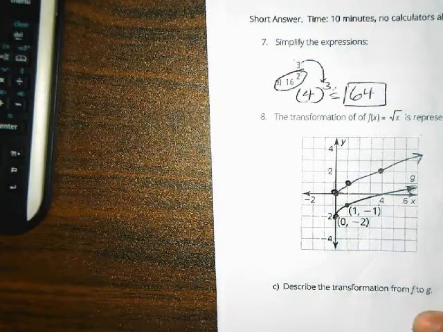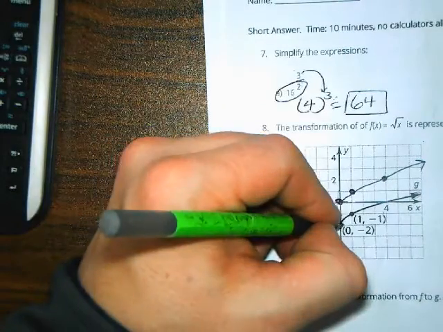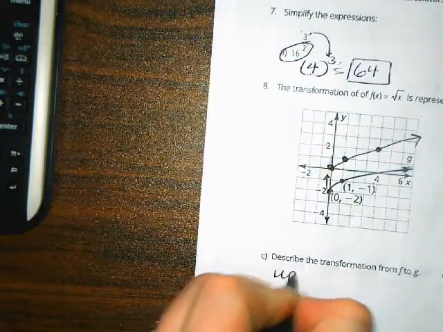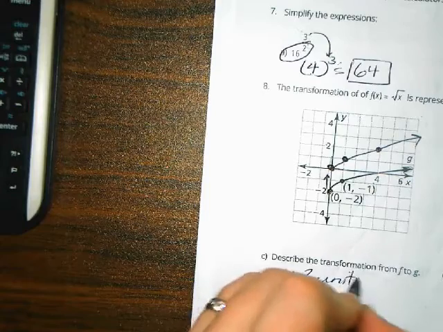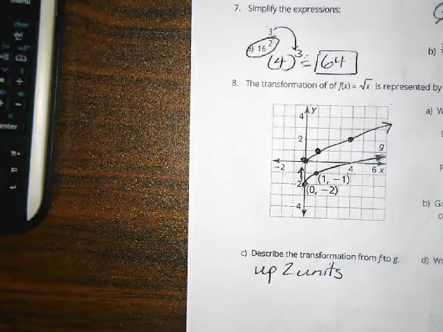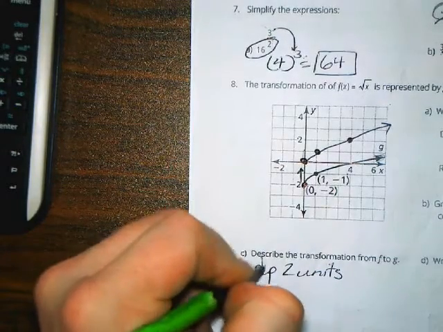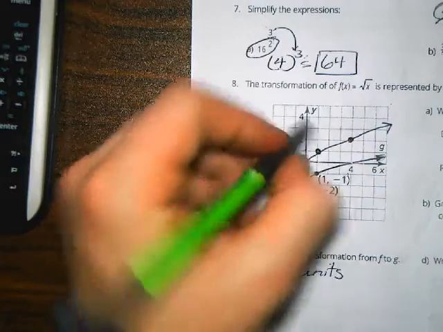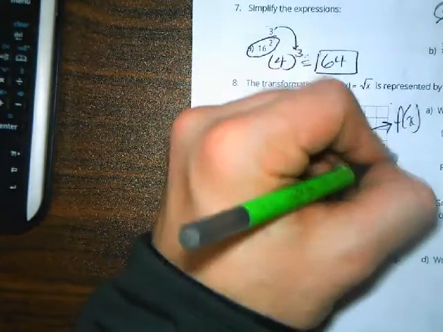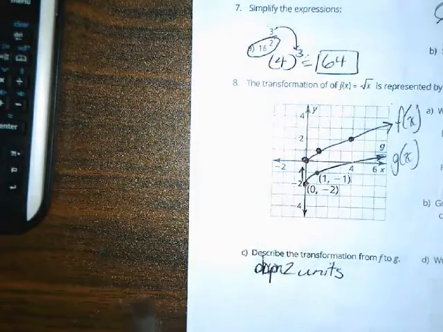Describe the transformation from f to g, where we can see that it's actually been shifted up 2 units. So we're talking about g. So this is down 2 units. If we're going to label our parent function f of x, they're asking me about g of x.